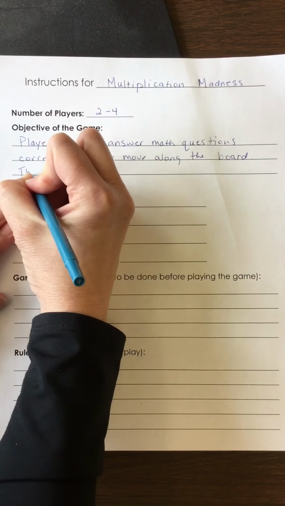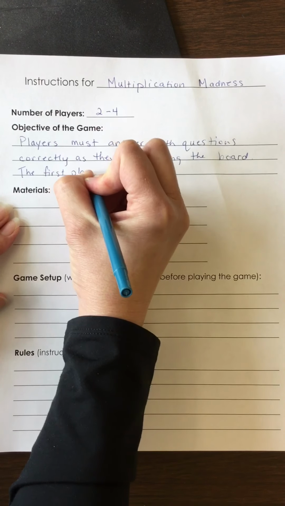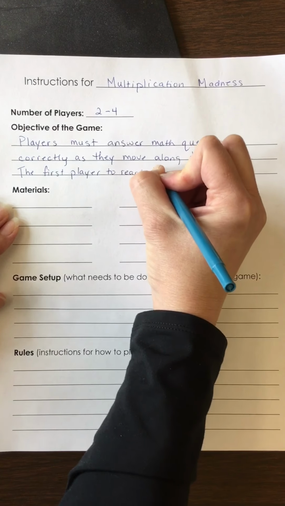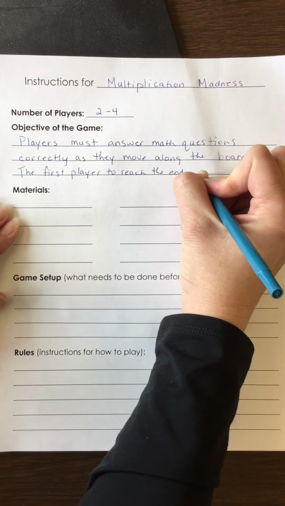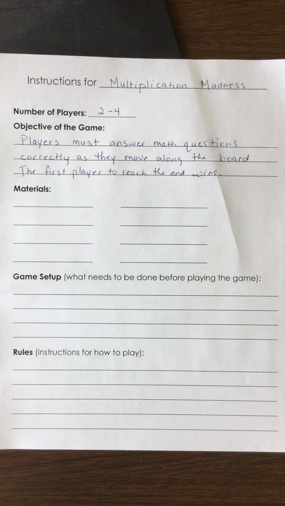They must answer math questions correctly as they move along the board. The first player to reach the end wins. So I added the detail about having to answer math questions correctly for them to be able to move to the end.